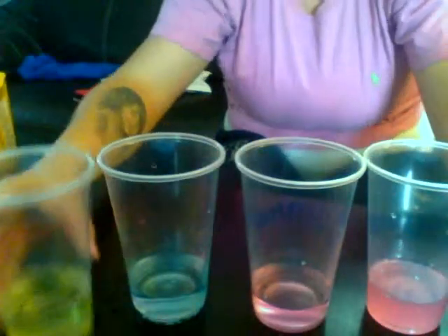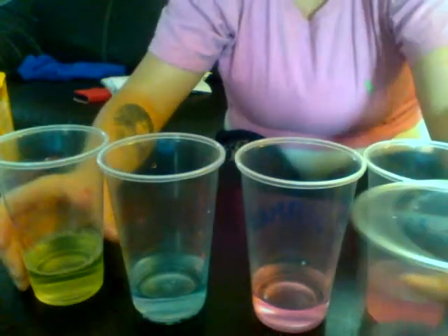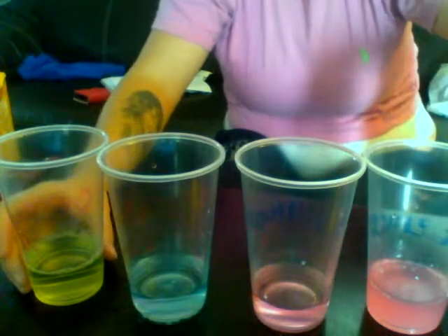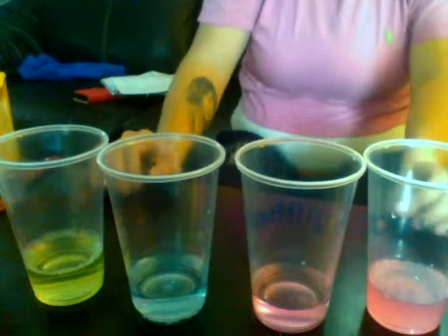So there's our acids and our bases, and of course our acids are going to turn more purple than our bases. Again, the lightest one was the lemon lime soda acid.